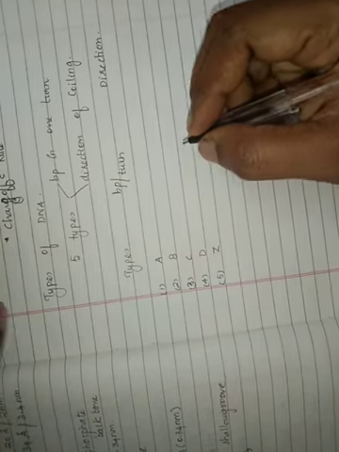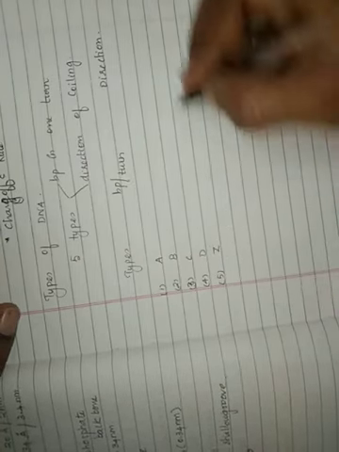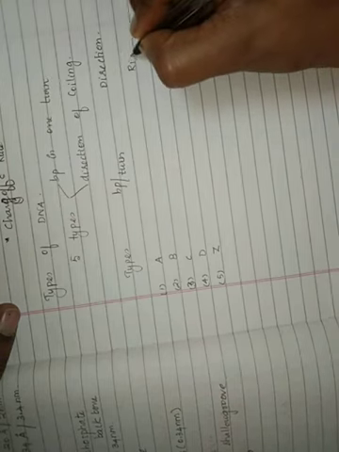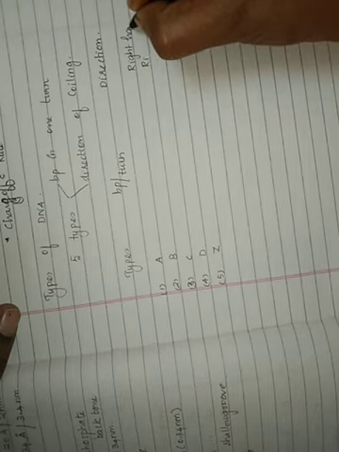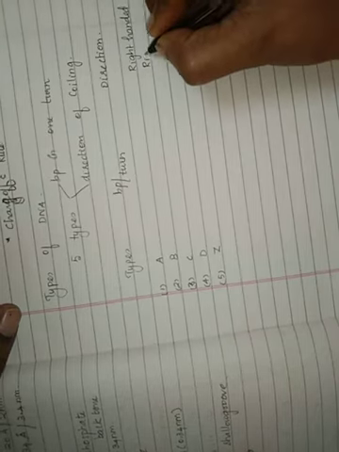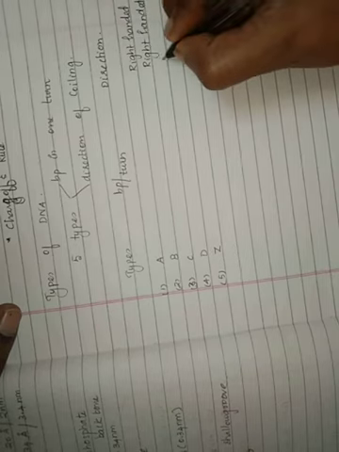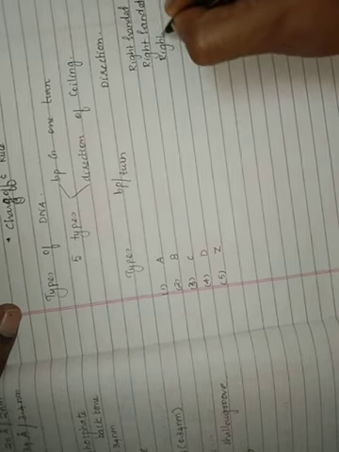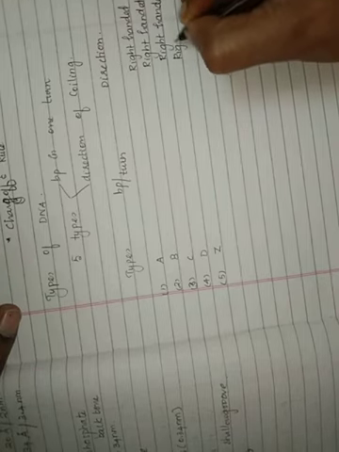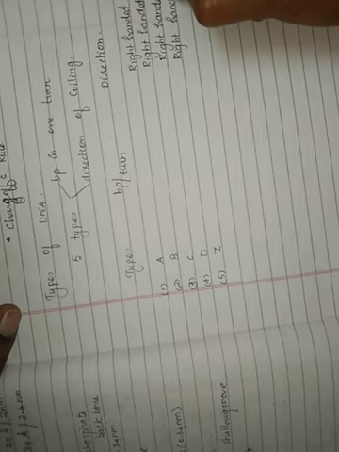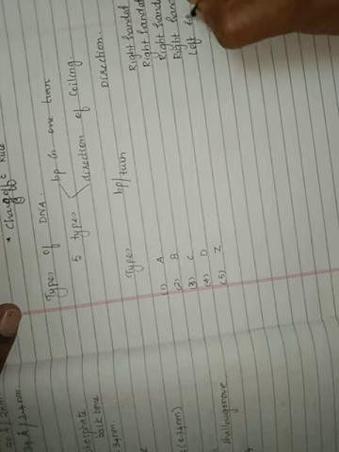To make it easier to remember, these four, A, B, C and D, are going to take a right-handed turn in the coiling. So in case of A, B, C and D, the turn is right-handed, and in case of Z alone, it is going to be left-handed.